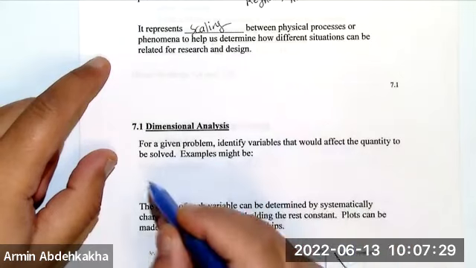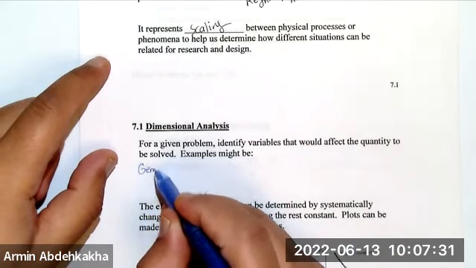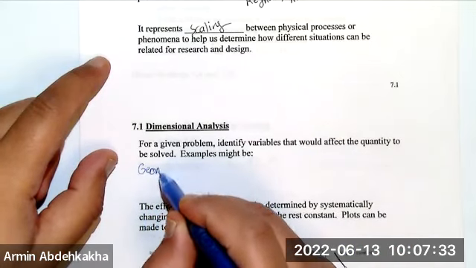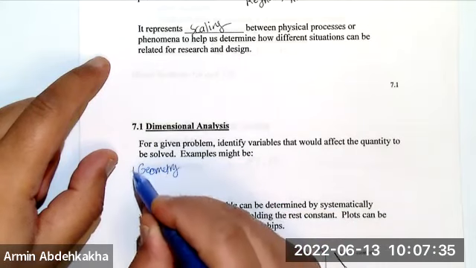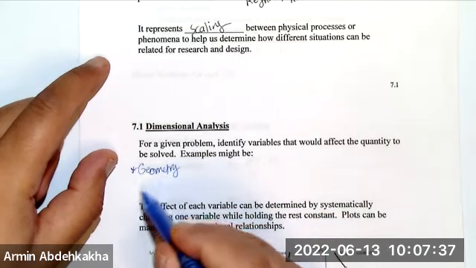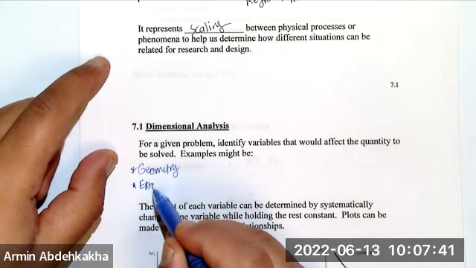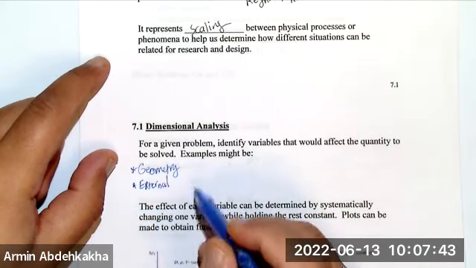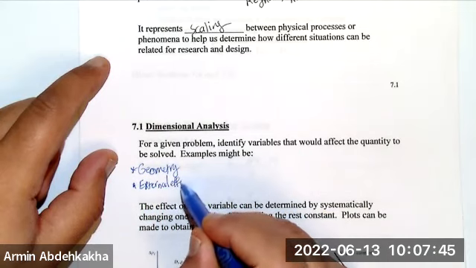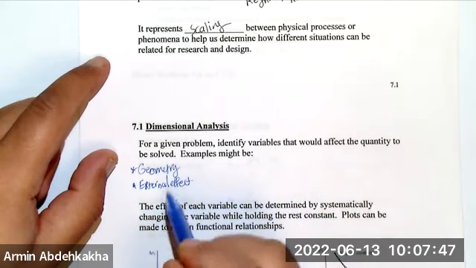This could be the geometries, could be external effects, and also could be properties.